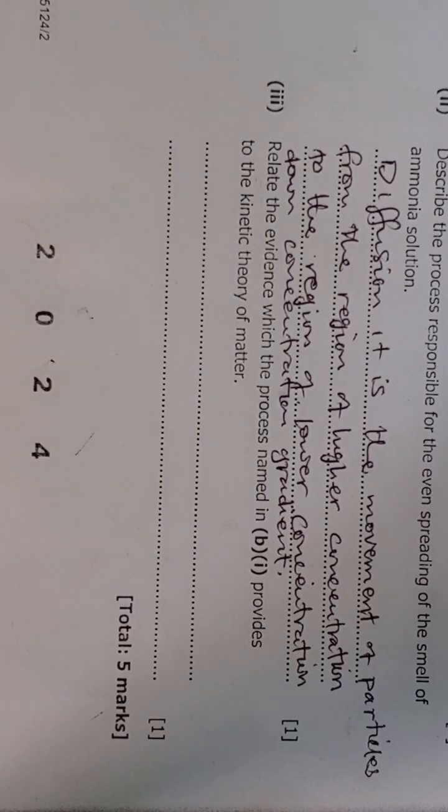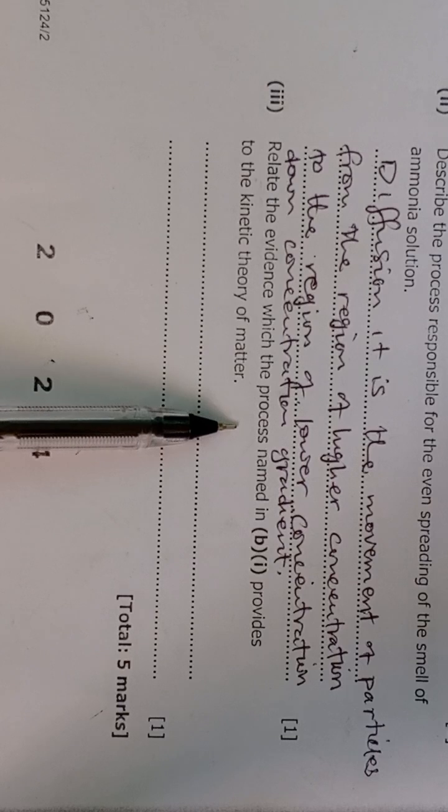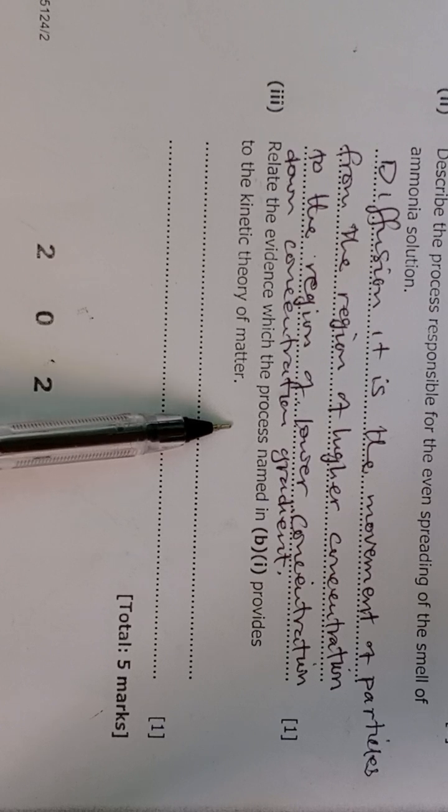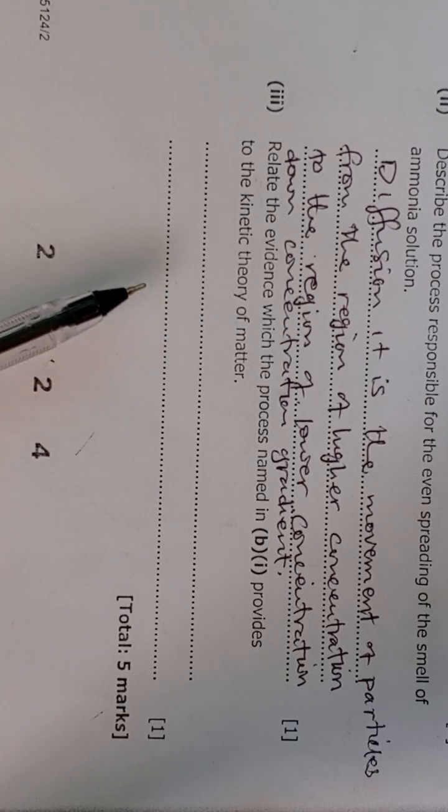Part 3. Relate the evidence which the process named in B1 provides to the kinetic theory of matter. So the process that is named in B1 is diffusion. So relate the evidence which diffusion provides to the kinetic theory of matter.